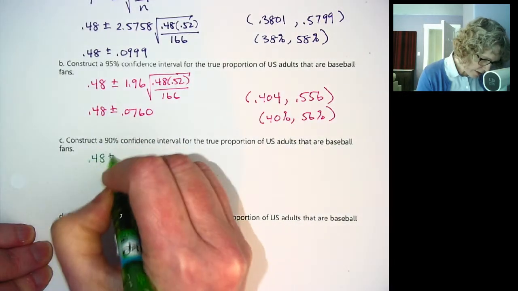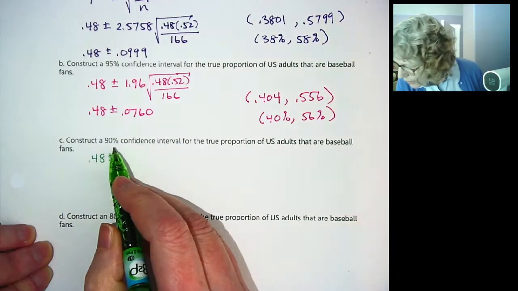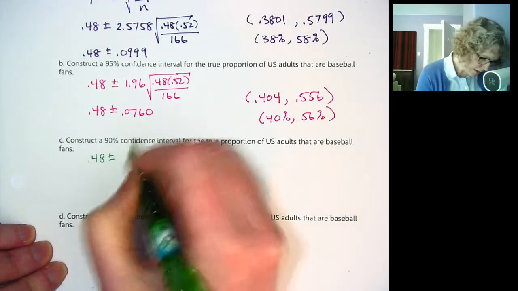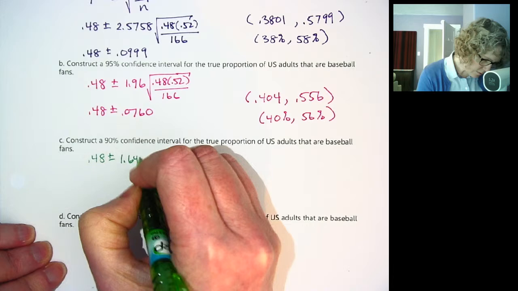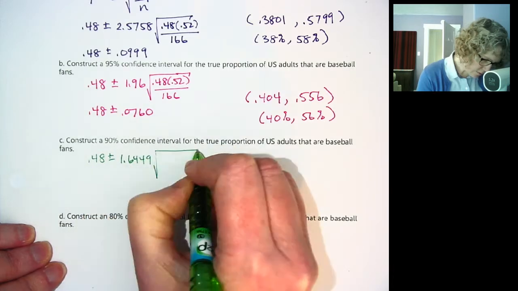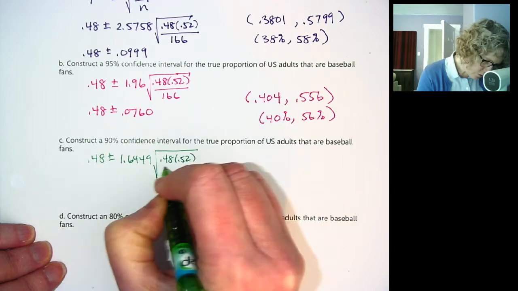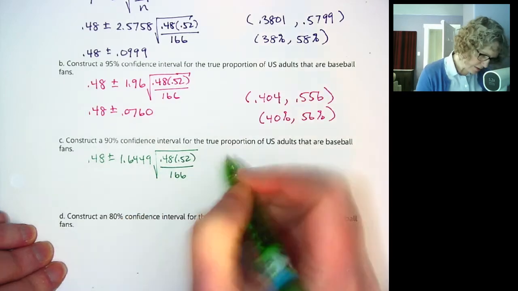0.48 plus or minus. For 90%, our Z star is 1.6449. 0.48, 0.52 over 166.